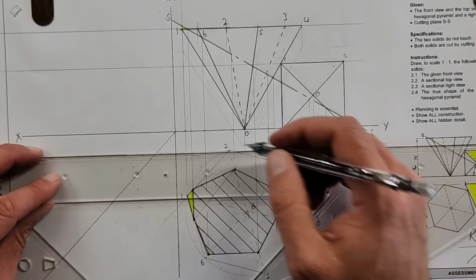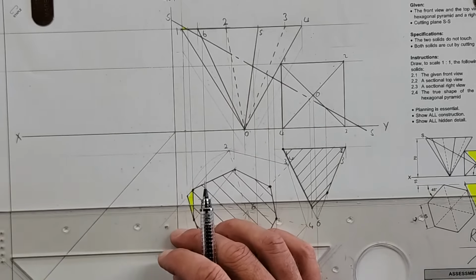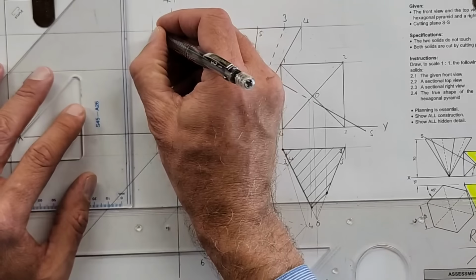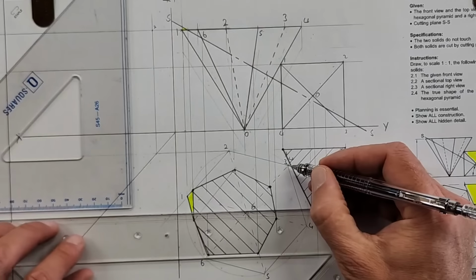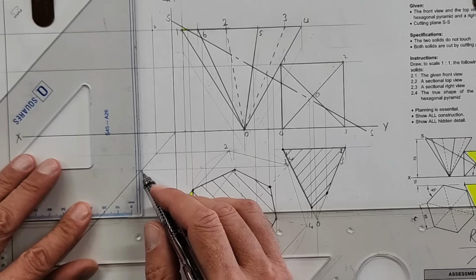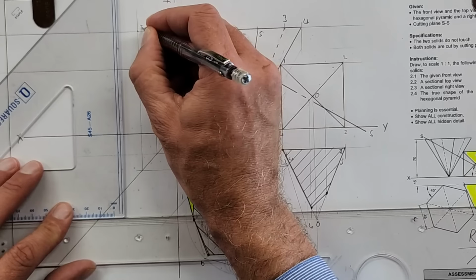Then we're going to take where 2 meets 2, dot, number 2. Where 3, which is on the hexagon, 3 meets 3, dot.